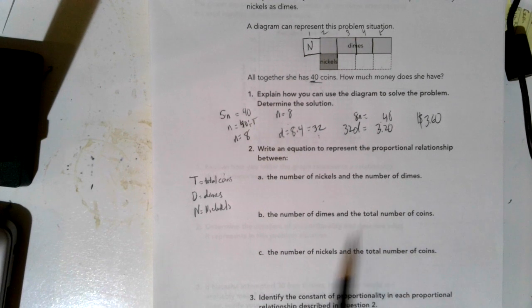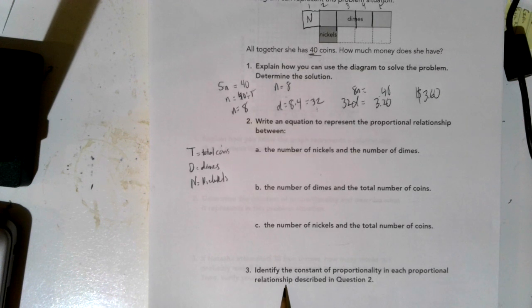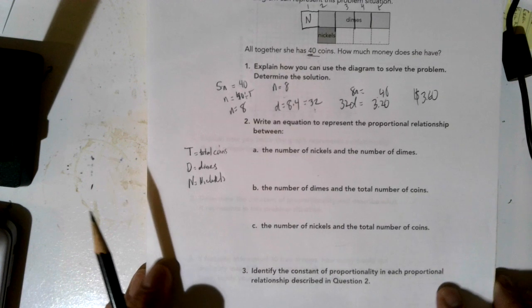Find the number of nickels and the number of dimes. Find the number of dimes and the total number of coins. Find the number of nickels and the total number of coins. And then you're going to identify the constant of proportionality from this question. Good luck.